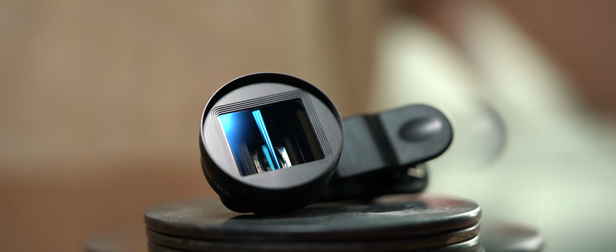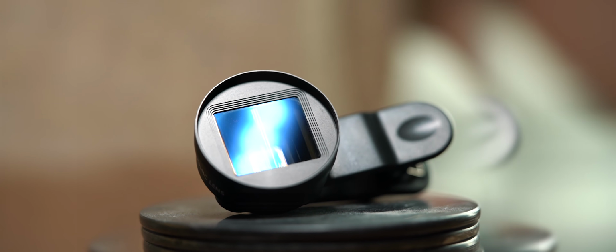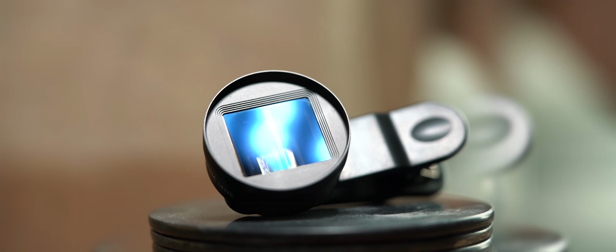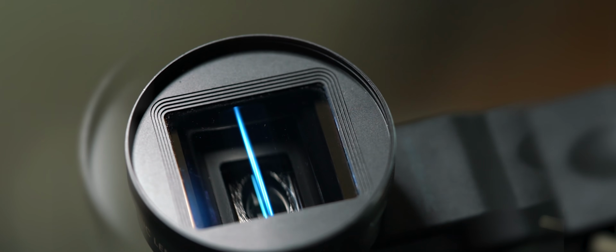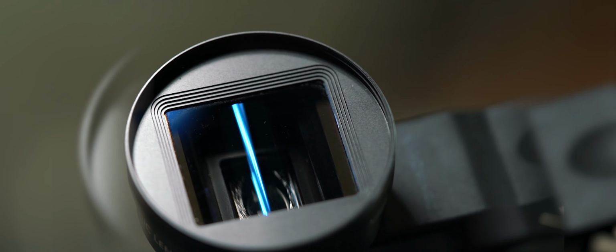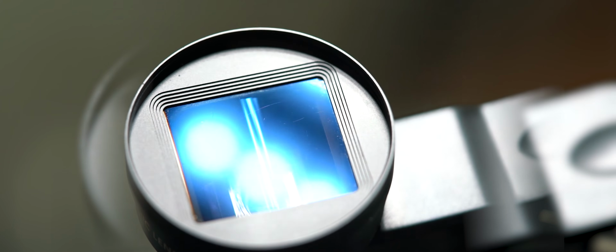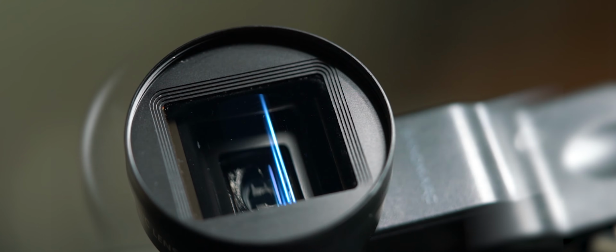And that's the segue to this little fellow. This is an anamorphic lens for the iPhone, made by a company called Sandmarc. And in this video, I will show you how I managed to get really good quality footage just by using my phone and this lens.